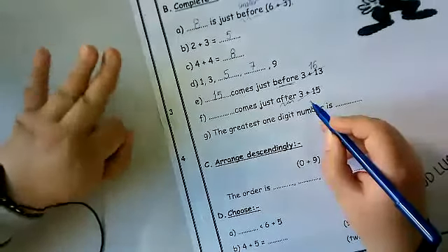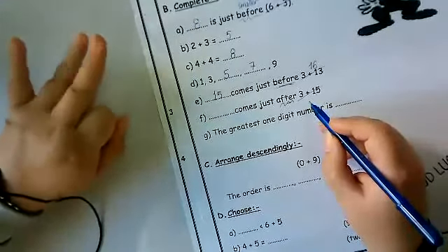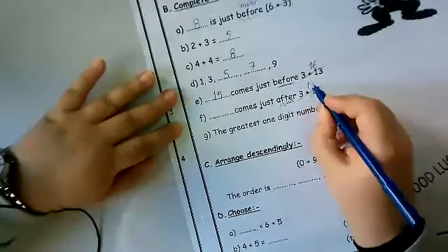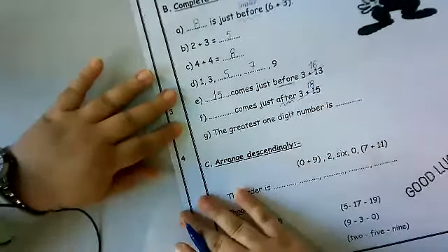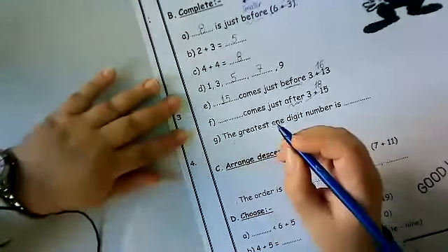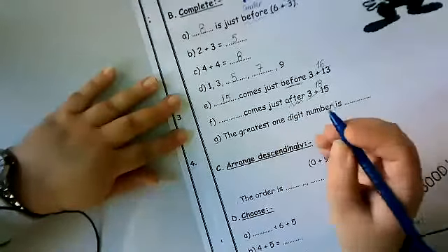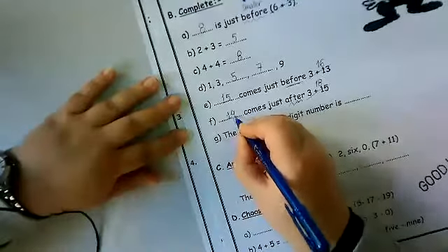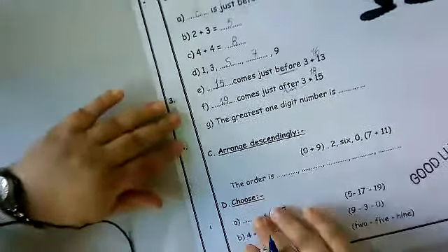After 15, 16, 17, 18. Excellent. Write it above at the top, 18. What's just after 18? Come on, boys. Excellent, 19.